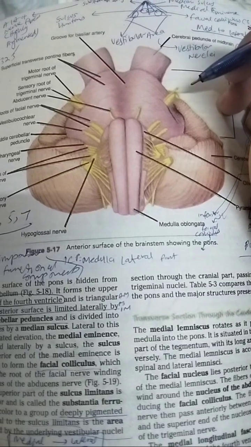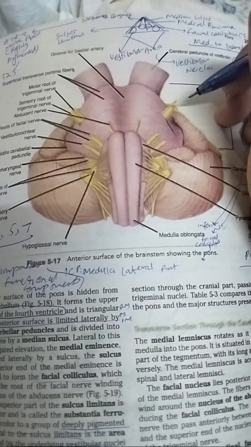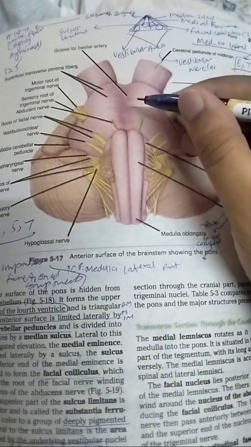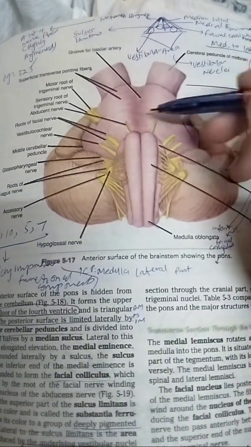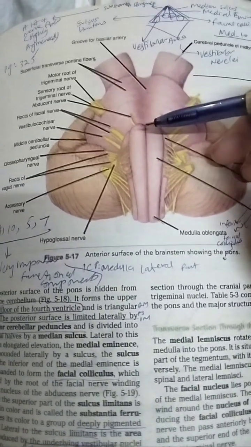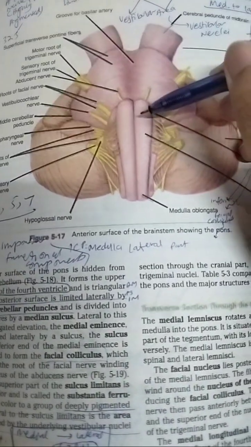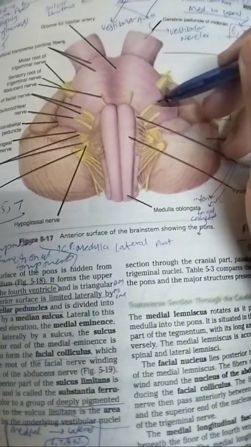It gets its name because it acts as a bridge to connect the right and left cerebellar hemispheres. The anterior surface is going to be convex. It is going to be protruded, and it is going to have many superficial transverse pontine fibers which are going to converge from side to side to form the middle cerebellar peduncle. So anteriorly, we're going to see the middle cerebellar peduncle. And also, we're going to see in the midline a shallow groove, which is the basilar groove, which lodges the basilar artery.